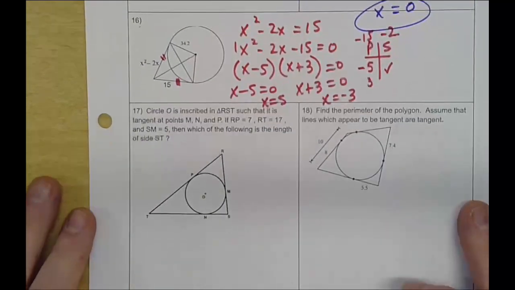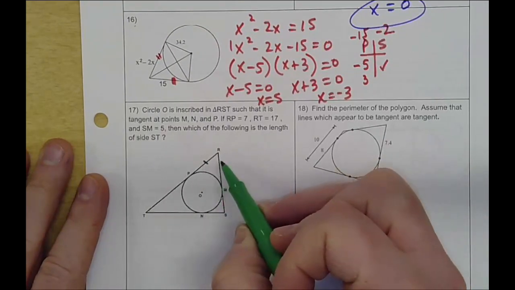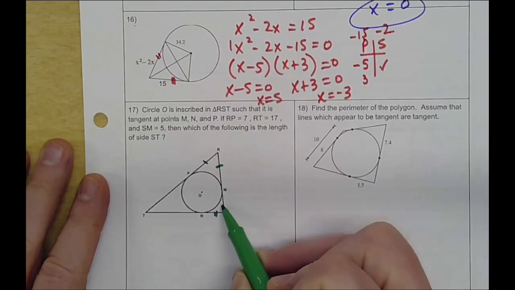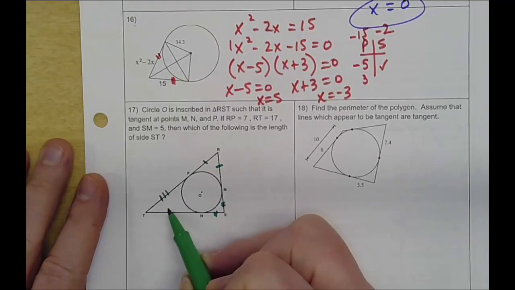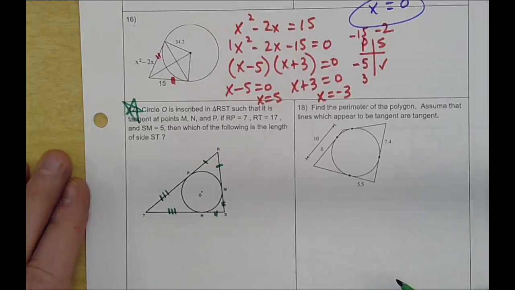Next part. A circle O is inscribed in a triangle such that it is tangent at points M, N, and P. If RP is 7, now remember, this one's congruent to that one. These two are congruent. They're going to put this on a test, by the way. They showed me that they're going to do this.